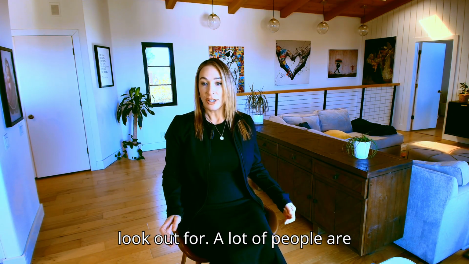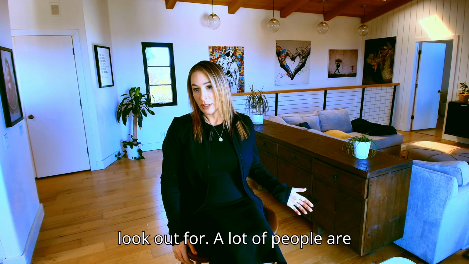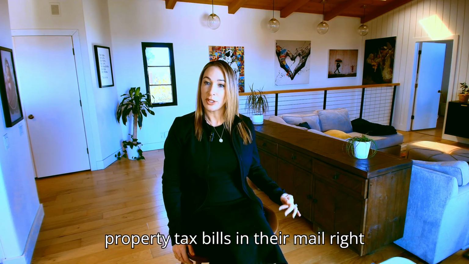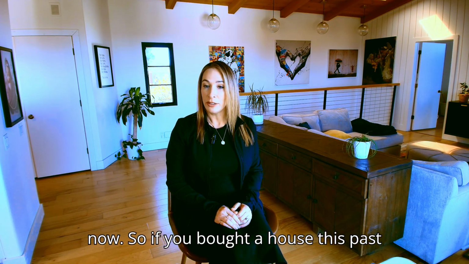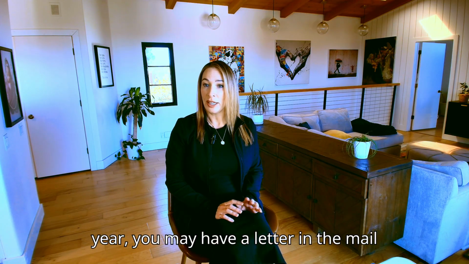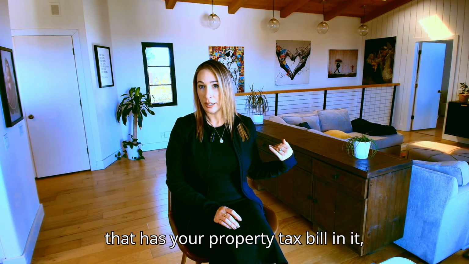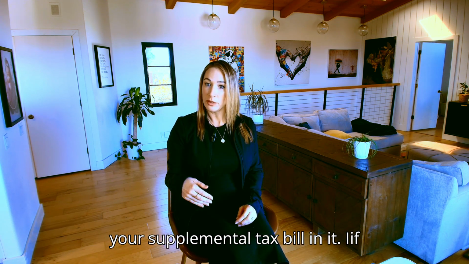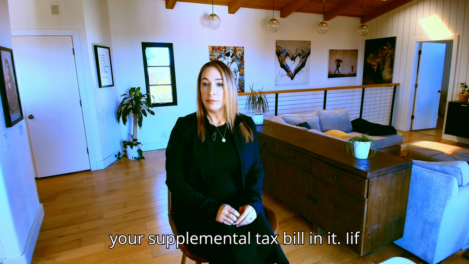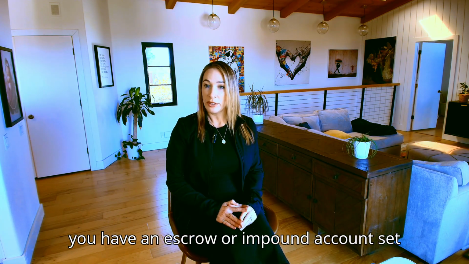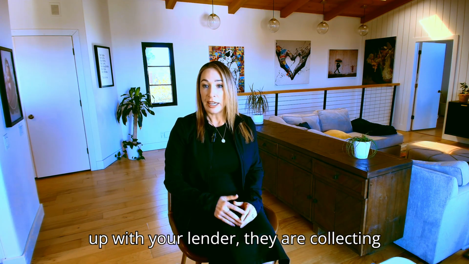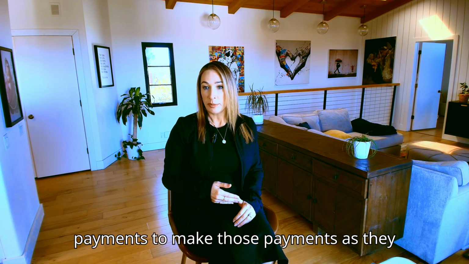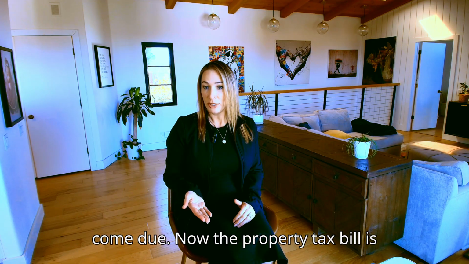look out for. A lot of people are asking me questions about this right now because a lot of people are getting property tax bills in their mail right now. If you bought a house this past year, you may have a letter in the mail that has your property tax bill in it, and you might get another letter that has your supplemental tax bill in it. If you have an escrow or impound account set up with your lender, they are collecting taxes and insurance in your mortgage payments to make those payments as they come due.